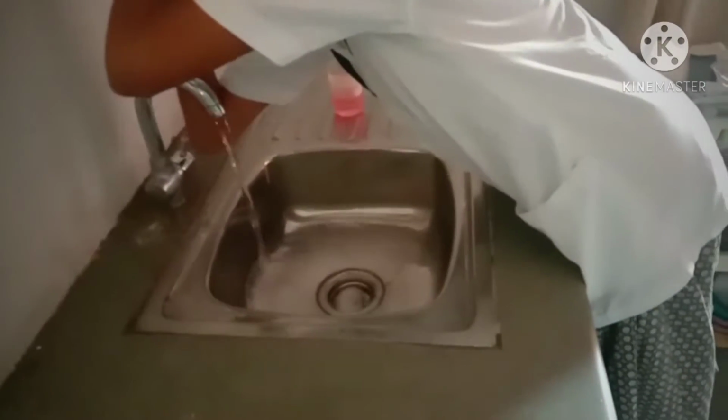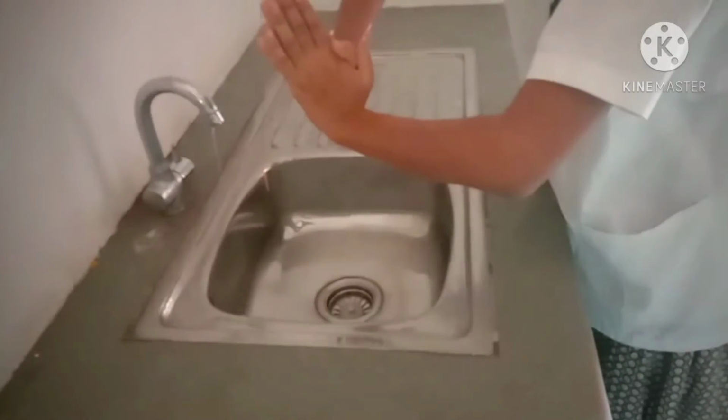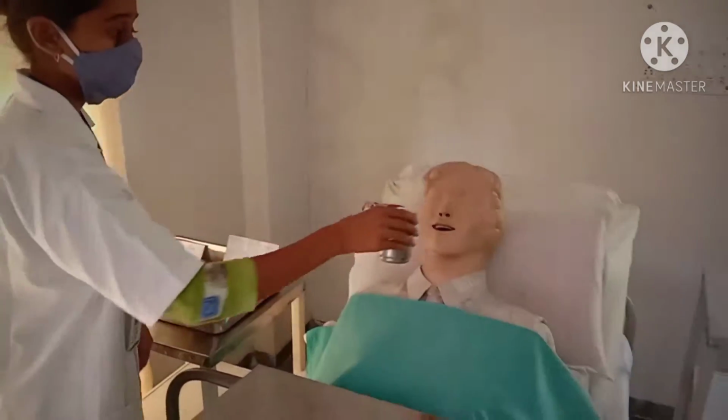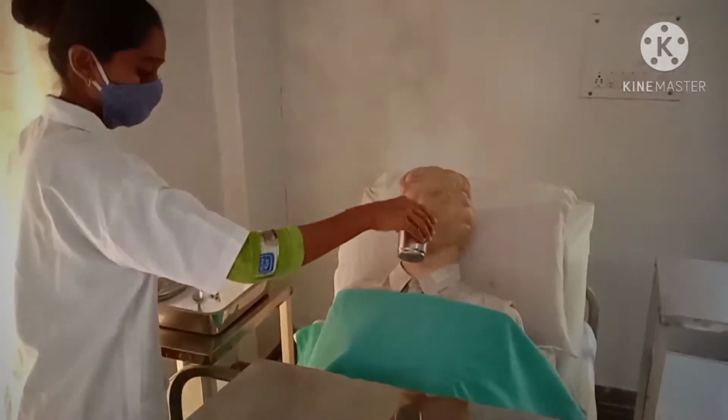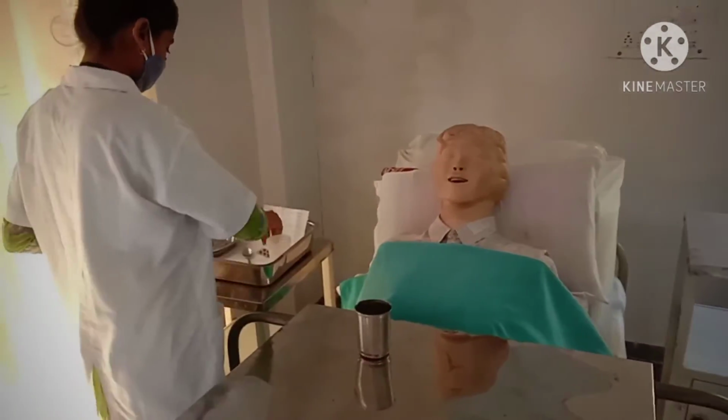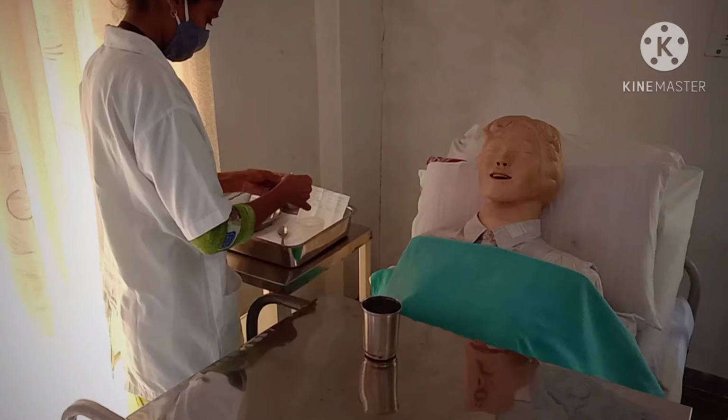Then turn off the water using the elbow and dry hands thoroughly from fingers to wrist and forearm in the air. After the completion of hand washing, we will prepare the medication. Provide sips of water to the client to moisten the mouth. Then third check of medication administration, checking the 10 rights. I explain to the patient the medication to be given and clarify the doubts of the client.